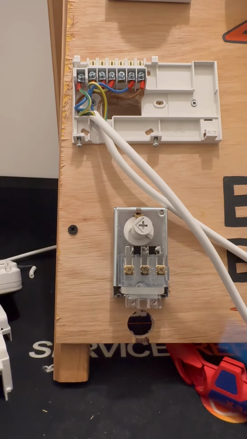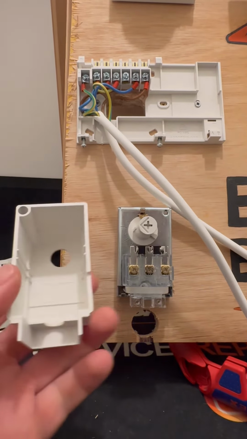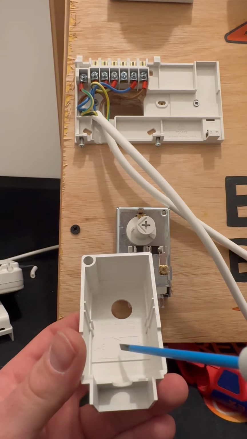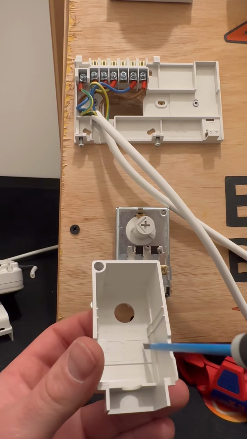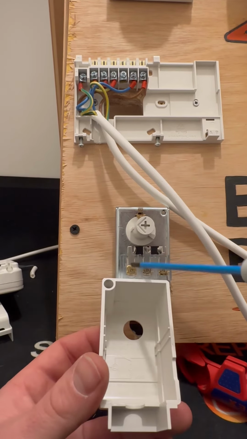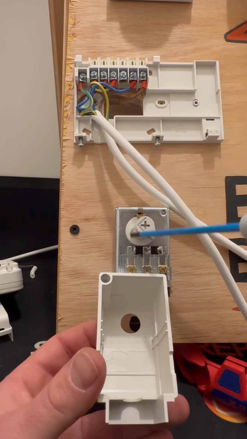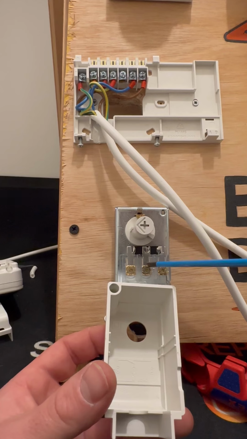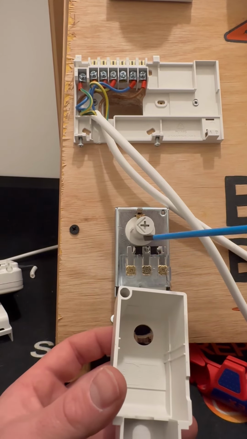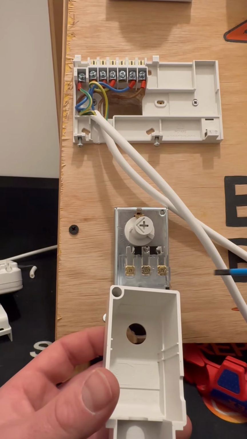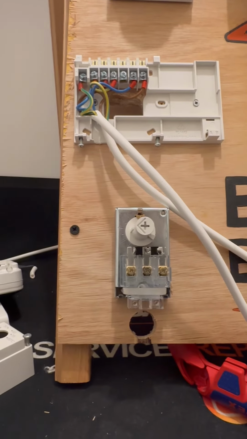So cylinder stat, you've got 3 terminals. You've got your common, you've got your load, and you've got your hot water off or satisfied. So the first one is common, so that would come from the programmer into here, and then when you're calling it will go down this one on load, and then when it's satisfied it changes over and goes down on hot water off there. So let's get those ones wired in.